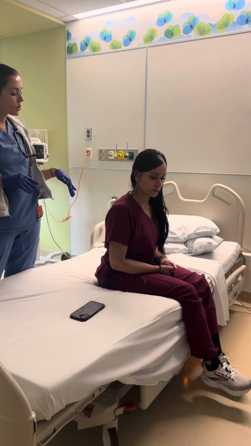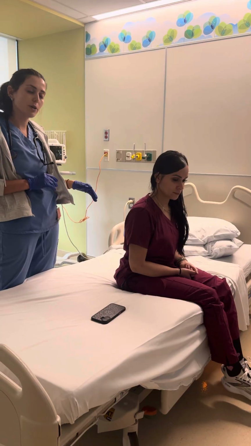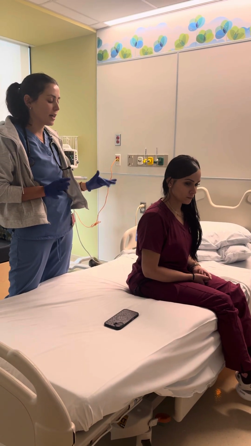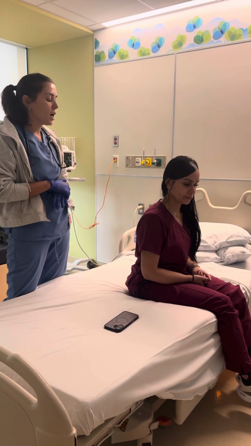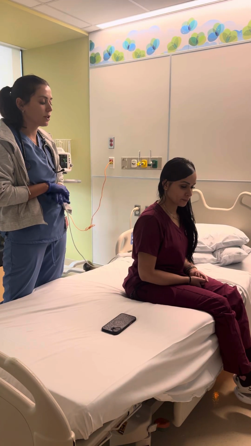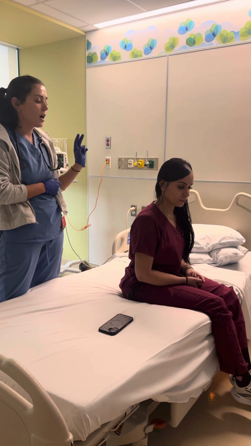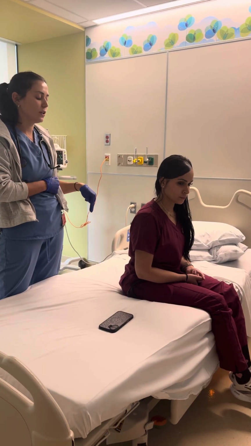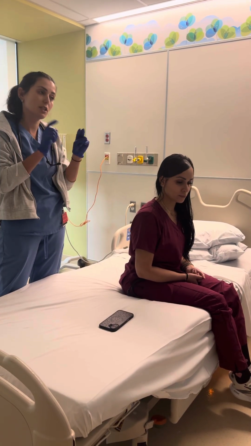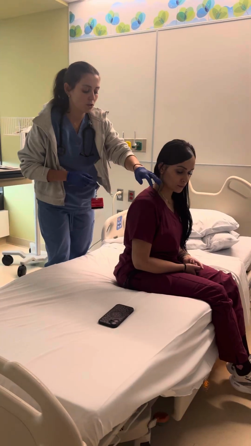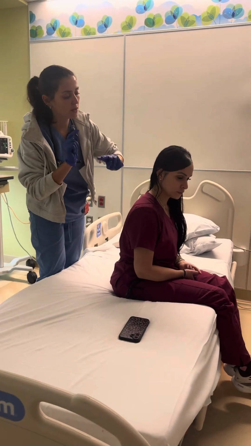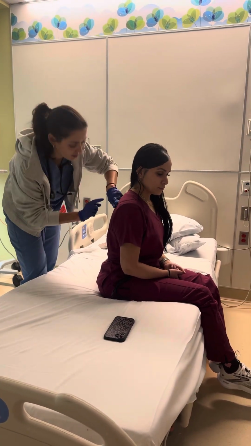And now I'll stay here. Now we can do percussion. For this portion, we're just doing percussion to check our diaphragm. So I'm gonna have the patient, when I do this, take a deep breath, and I'm going to percuss down their right side to listen for dullness. Okay, so take a deep breath, and then I'll start percussing.